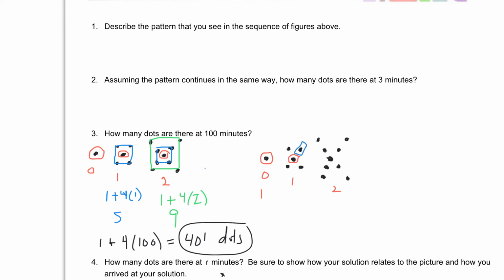And then I can start looking at it as different arms coming off. So here's 1, 2, 3, and 4. So what I have is I started with my 1 dot in the middle, plus I had 4 dots with 1 each.